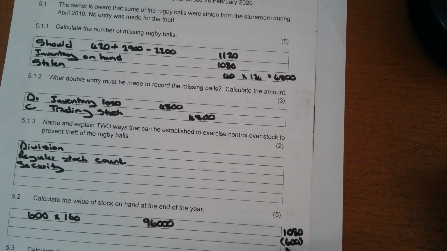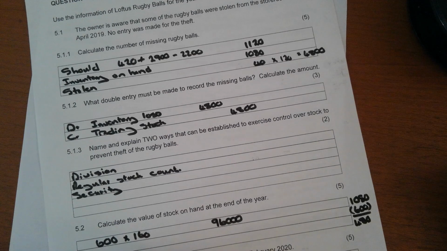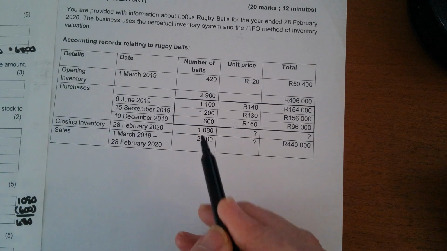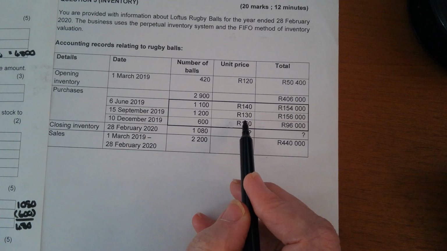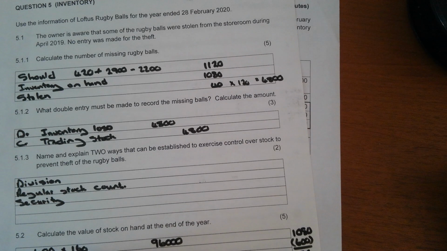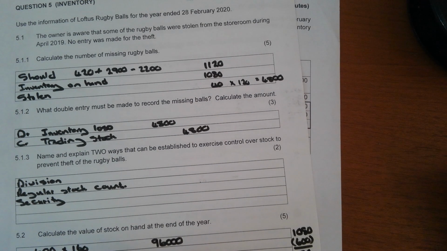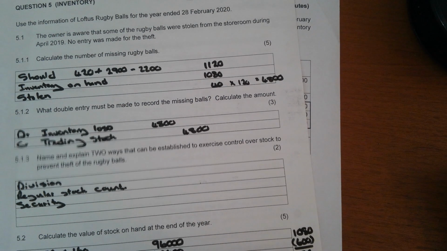how many we sold out of the previous purchases, and that means that I must indicate that we sold 480 from the second last purchases, and that was 130 Rand. So I will multiply the 480 with the 130, and that will give me 62,400.